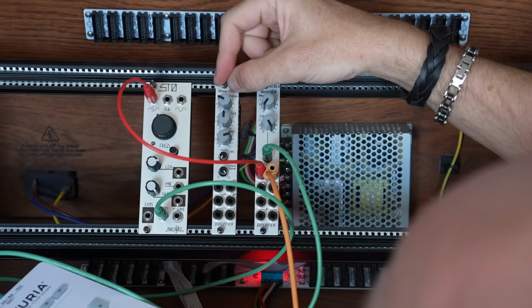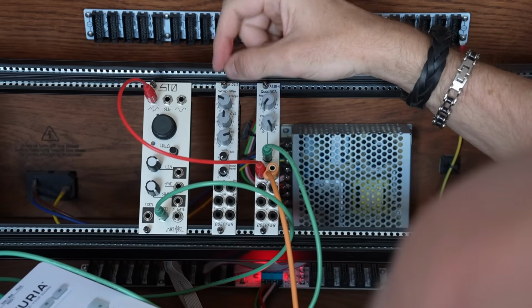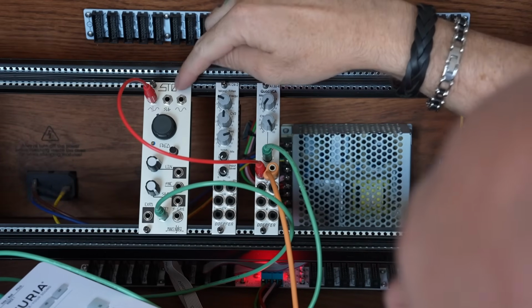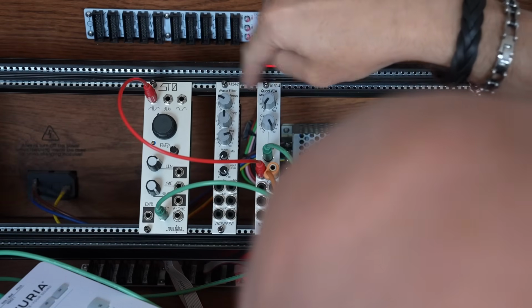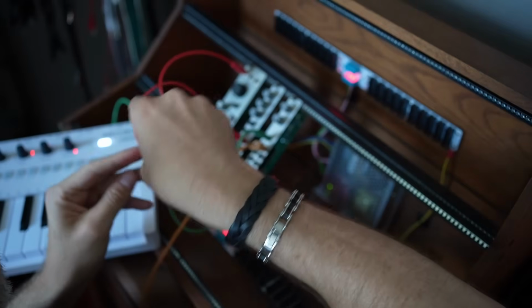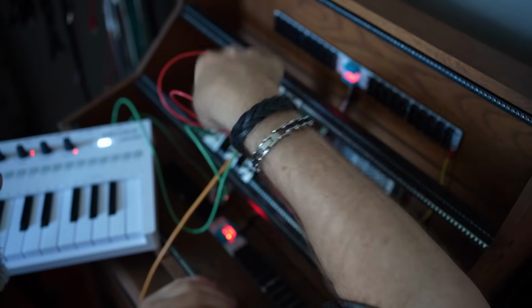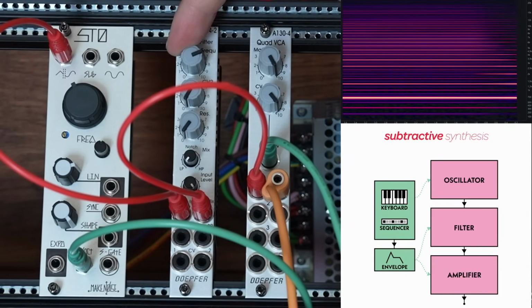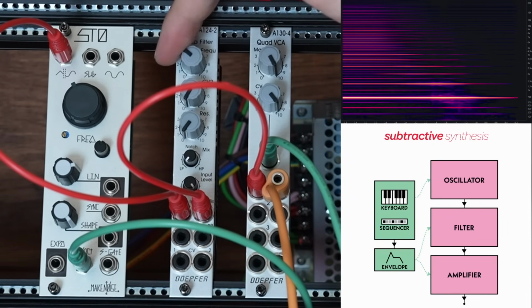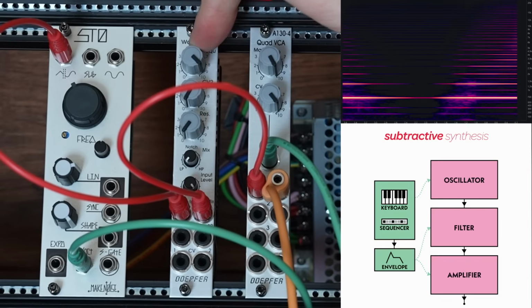Now we've added in a filter. So what would we do with that filter? Well, we would send the sound from the oscillator into the filter before it goes into the amplifier. That would look something like this. So this is the bright sound. And if we tweak the filter, it gets darker. Let's play a darker note.